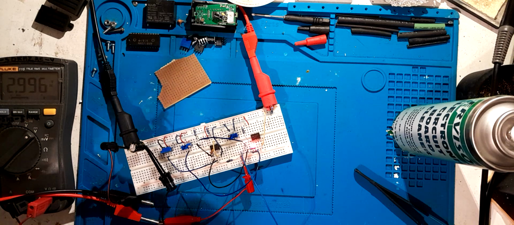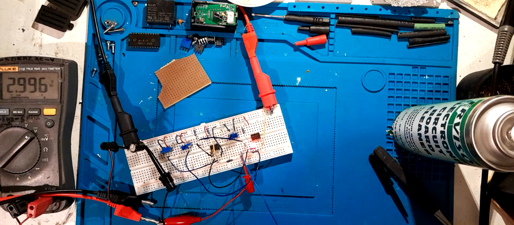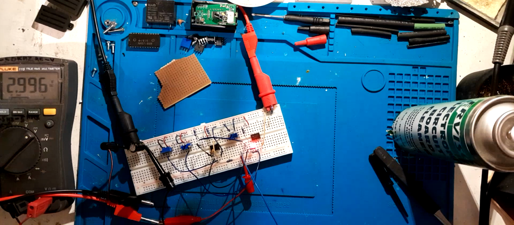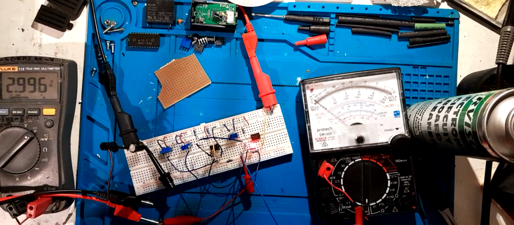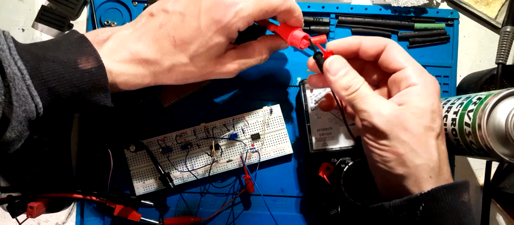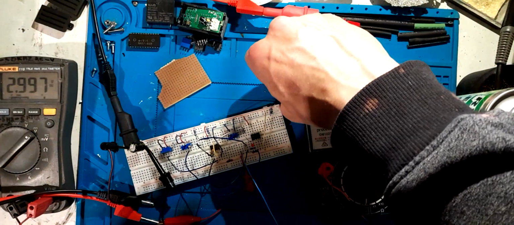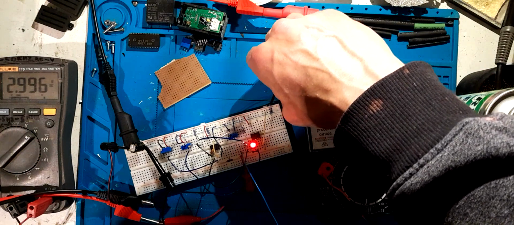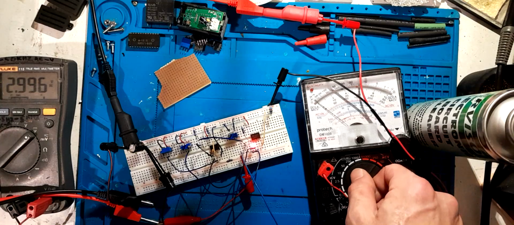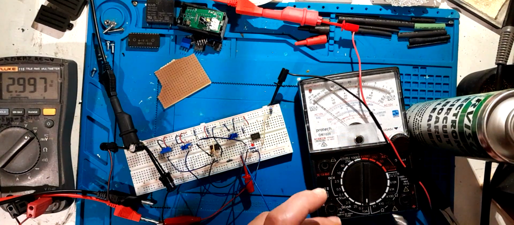Okay. Let's measure the current draw with it on. All right. Let's measure the current draw of this thing with it in the on state, and then measure it in the off state. What do we got? 250 milliamps. That should do the job. Oh, I've got my probes on back to front. Oh shit, it was in the 10 amp jack, okay.